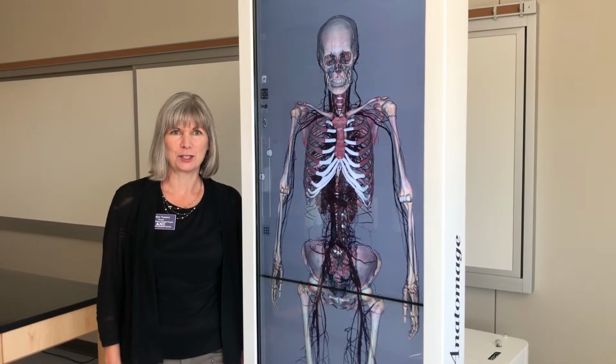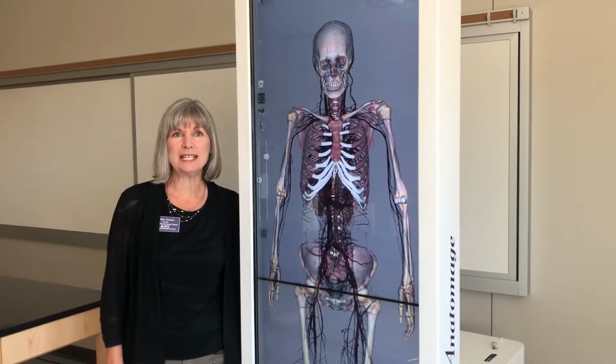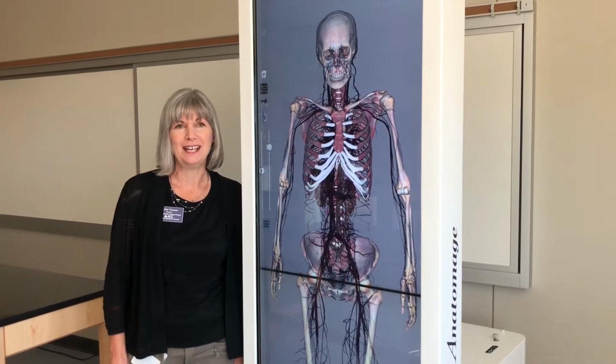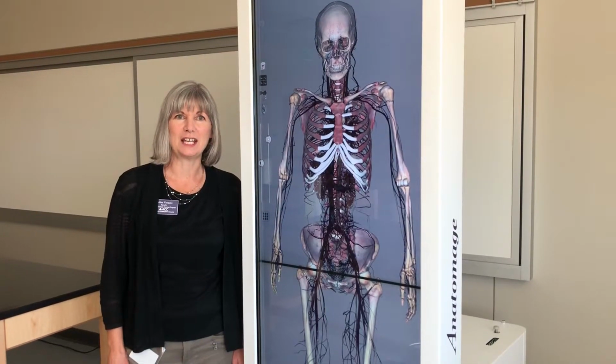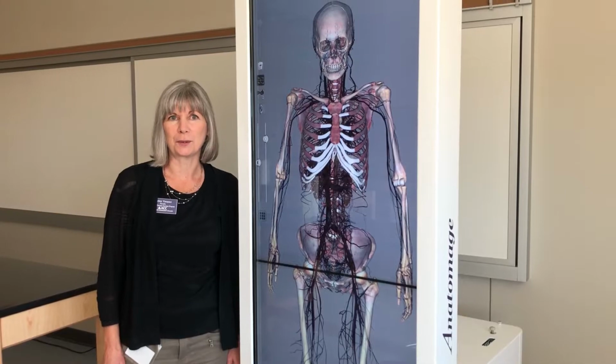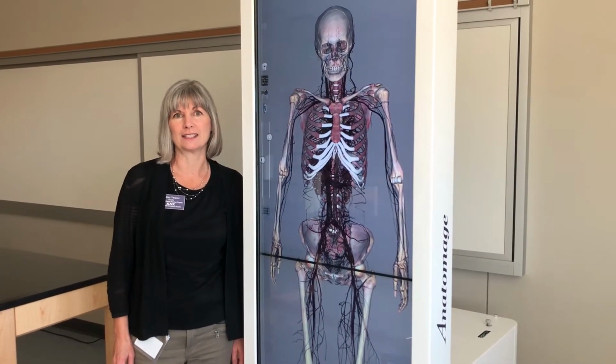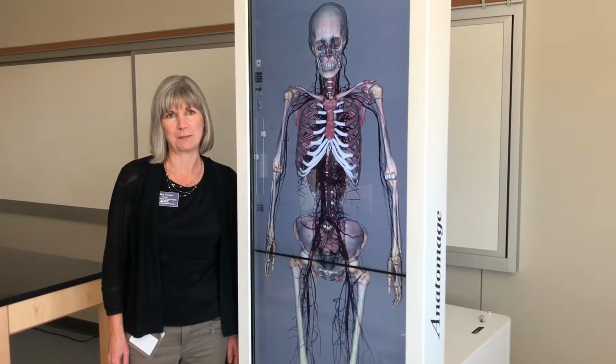This is the Anatomage Table. It's our virtual dissection table and contains 3D images of human bodies. This table is used in Anatomy and Physiology classes, the Physical Therapist Assistant Program, and the Nursing Assistant Program, as well as other classes offered at the Collaboration Campus.